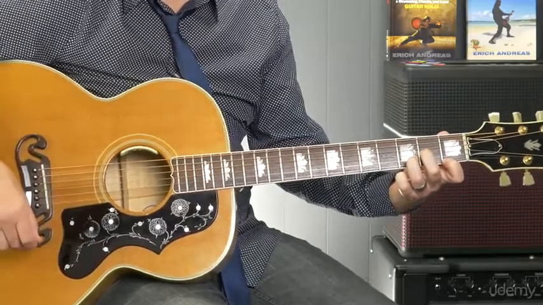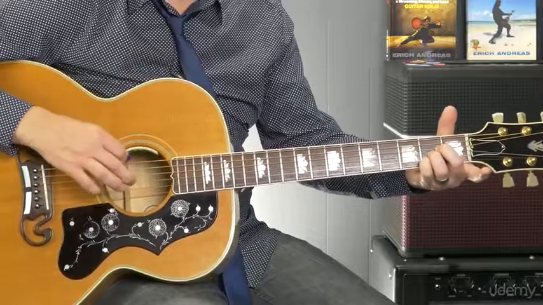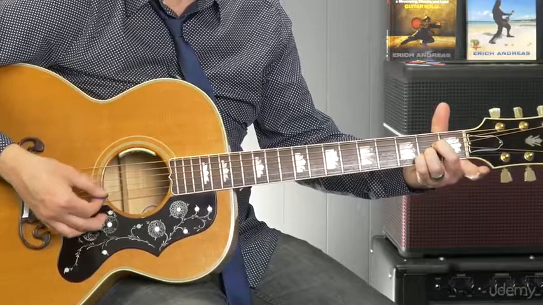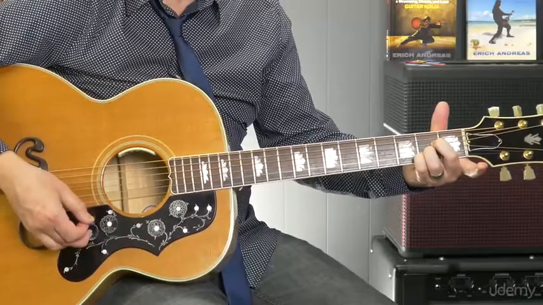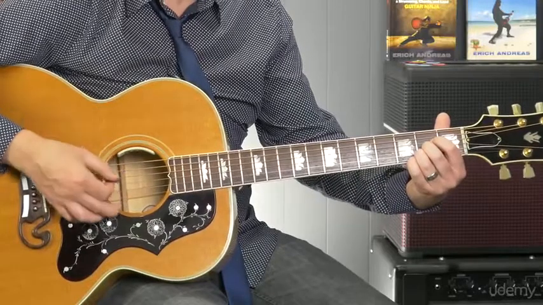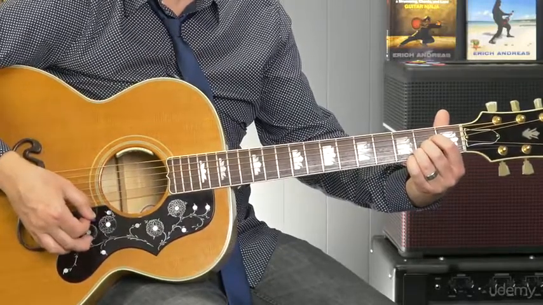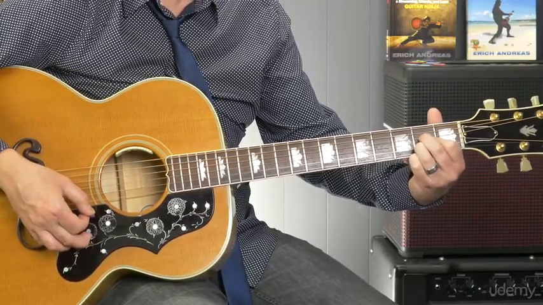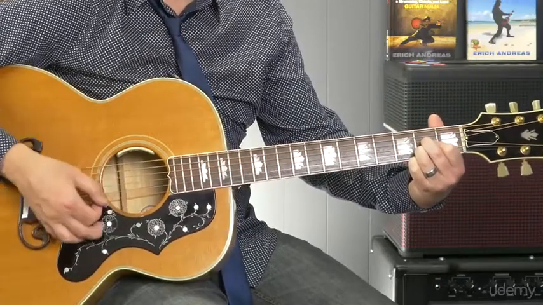Okay, let's take a look at the A major. The A major has the low E string, which we're not going to play. We're going to play it from the 5th string down, and in this case you're playing fingers 2, 3, and 4. Some folks will play this with fingers 1, 2, and 3, and that's fine also. Some people switch fingers 1 and 2 around so that they can fit more fingers within that small little area.